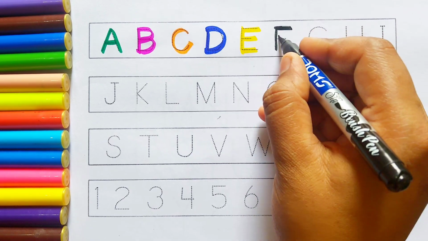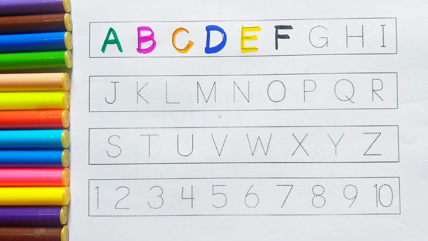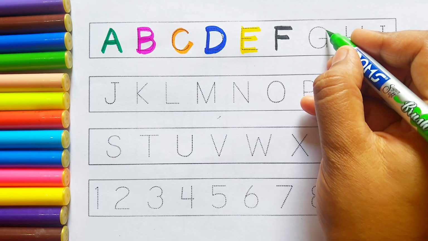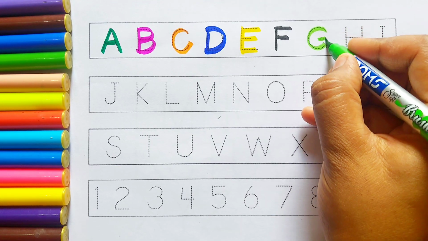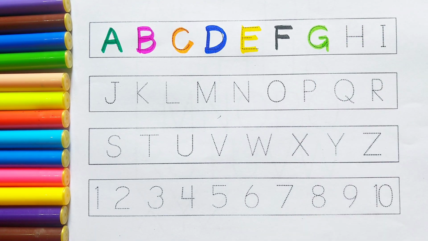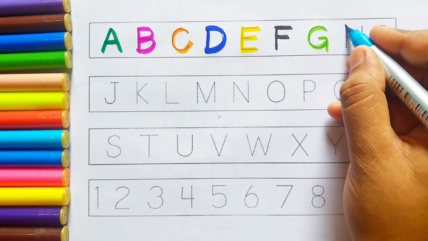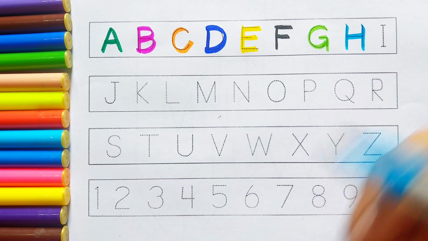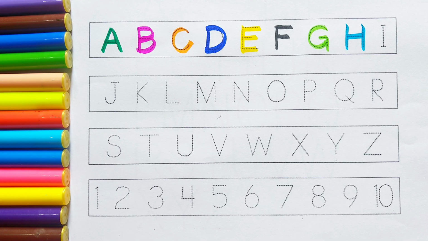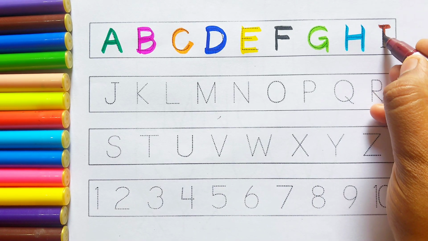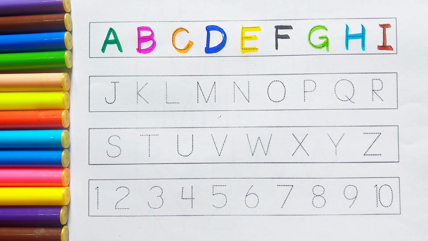F for fish. G for goat. H for hen. I for ice cream.